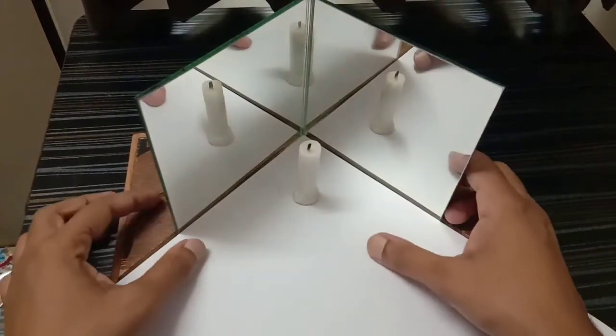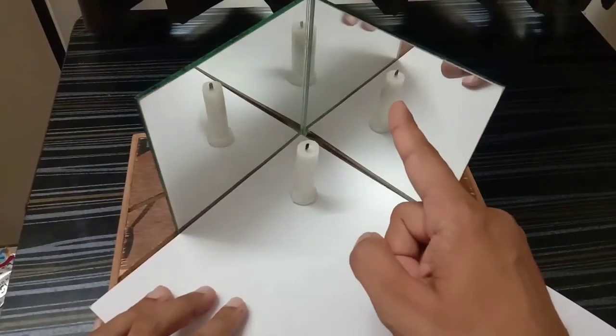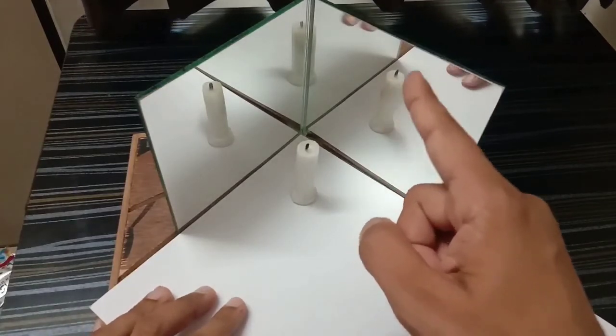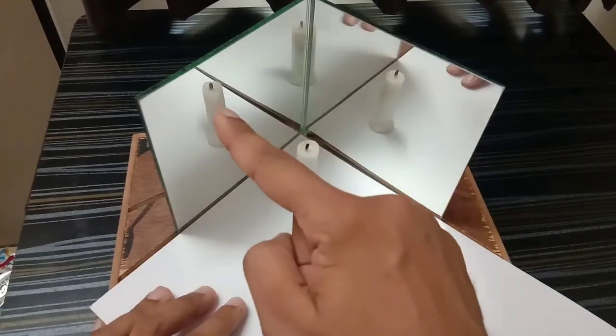These two are called the primary images. Now this primary image will behave as the object for the image of the other mirror.